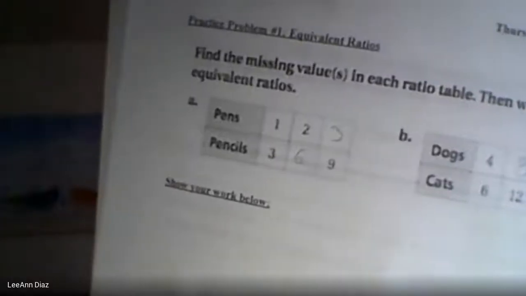Okay. So, Leanne, if 1 pen is for 3 pencils, 2 pens is how many pencils? 6 pencils. Good. Which means 9 pencils is how many pens? 3. Good. So here's what she did. Can you show your work? Okay, so hold that up there.